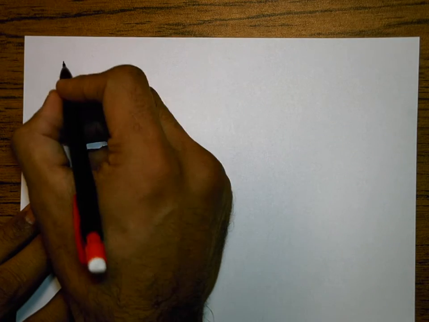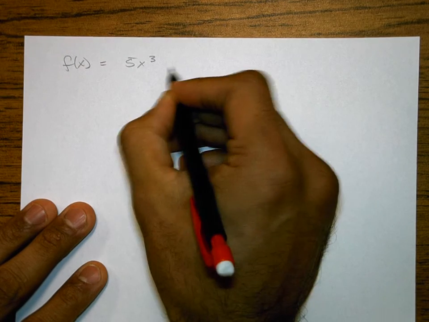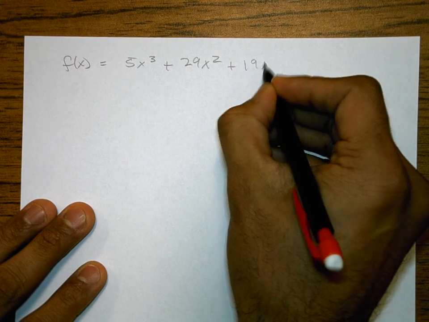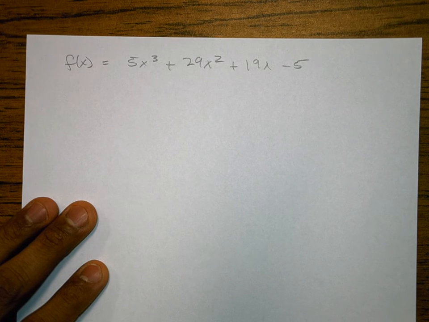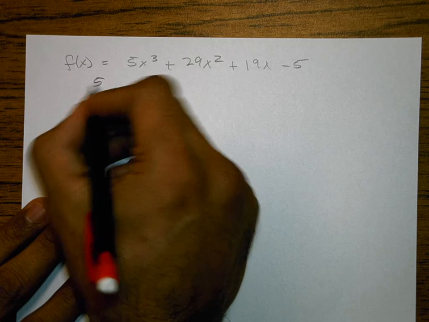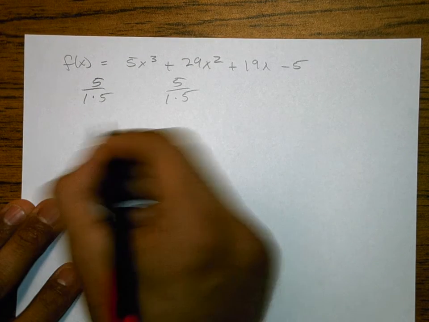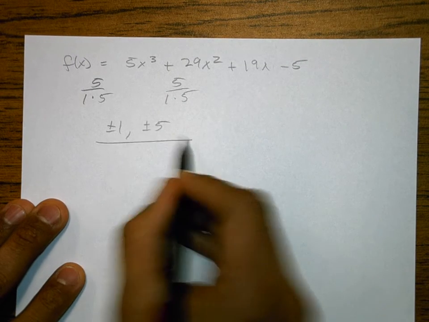So same directions, find the roots. And I'm looking at f of x equals 5x to the third plus 29x squared plus 19x minus 5. So list all the ways for the last term to multiply, and the first term, they're the same. So this is going to be plus or minus 1 and plus or minus 5. That's for my last term. Over my first term.